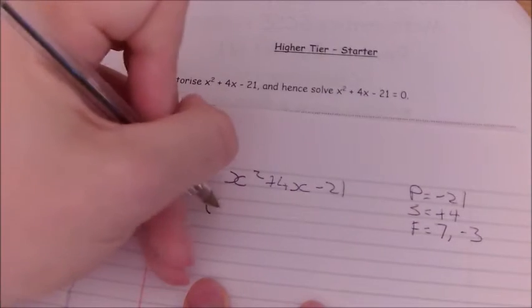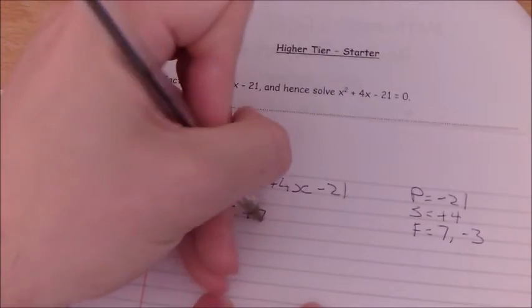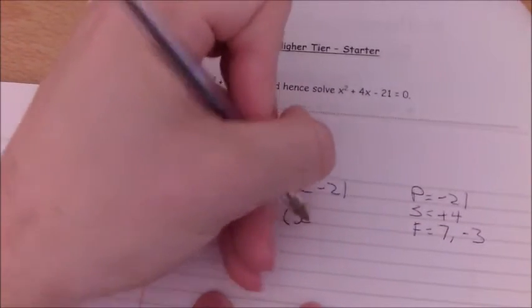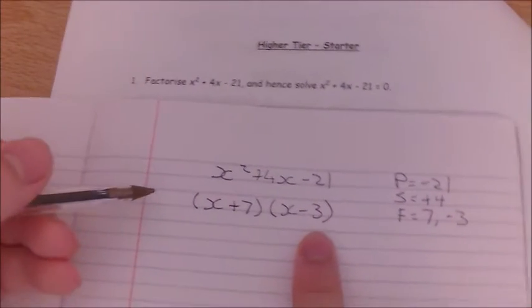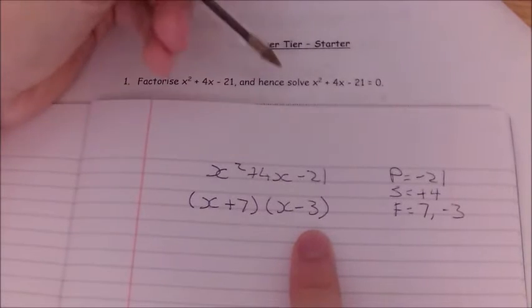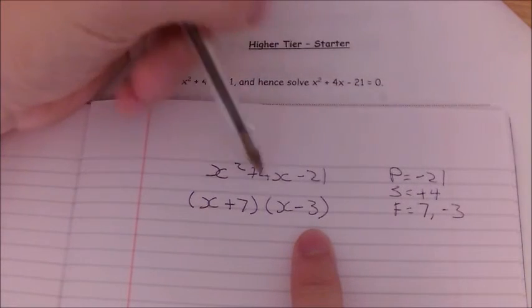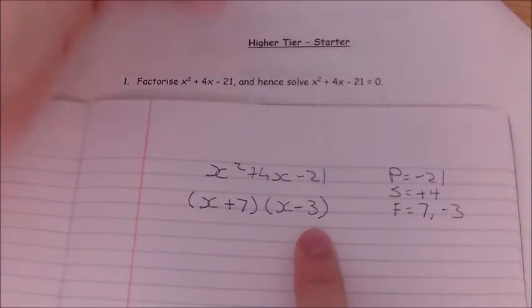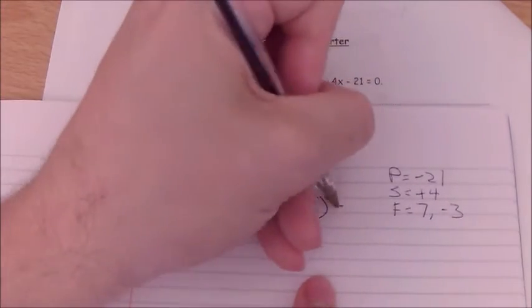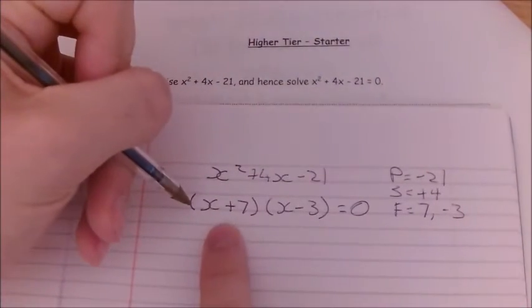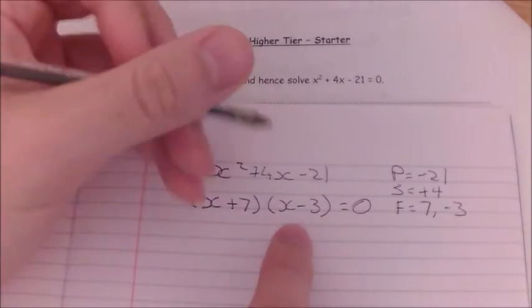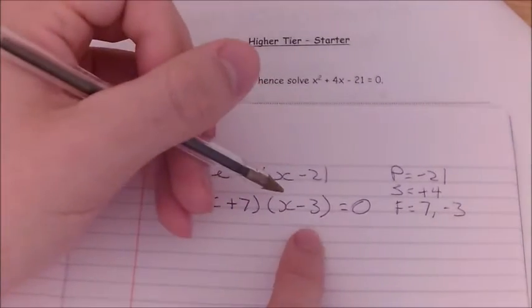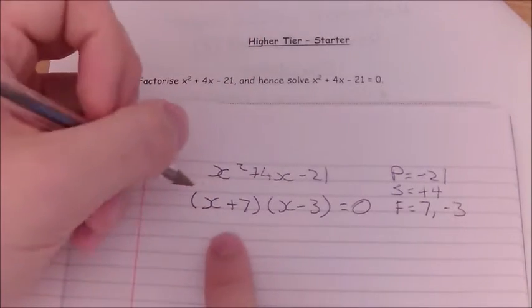So inside the brackets we're going to have x plus 7, x minus 3. And now we've factorized, because we put it into brackets, we can then solve for when this equation equals 0. So if this equals 0, either this bracket is 0 or this bracket is 0, because 0 times something or something times 0 will always give us 0.